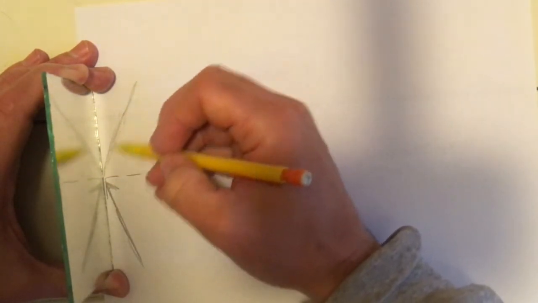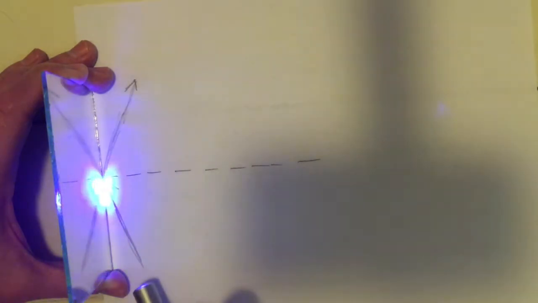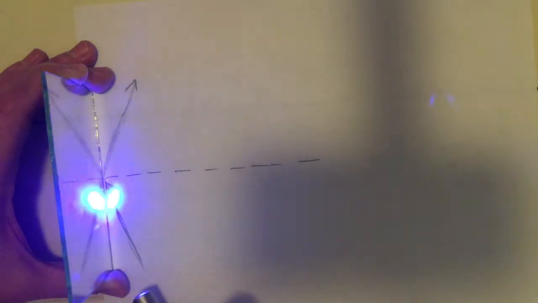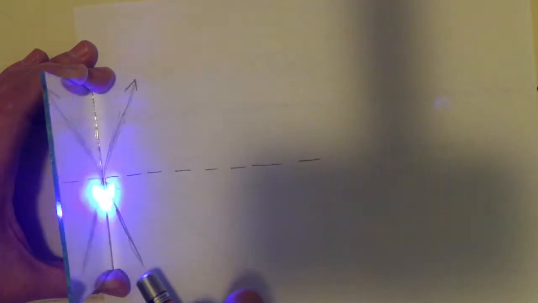I'm just kind of eyeballing it. All right, something like that. Let's see. Yeah, look at that. Even with the more extreme angle, theta incident is equal to theta reflected. Very neat, very cool.